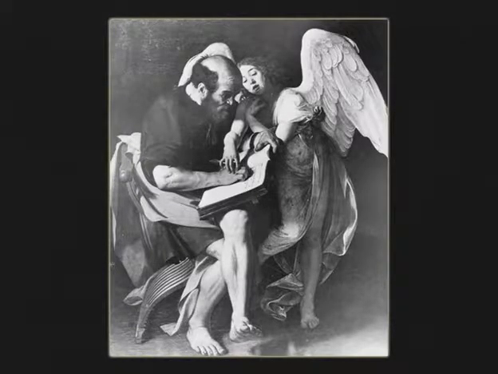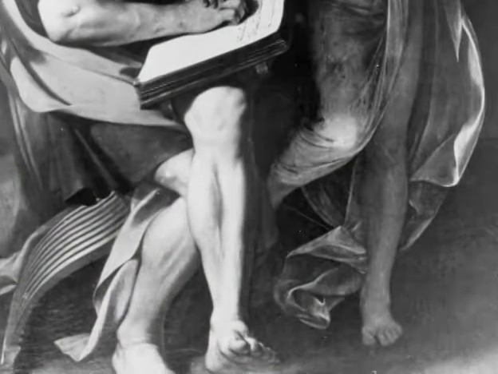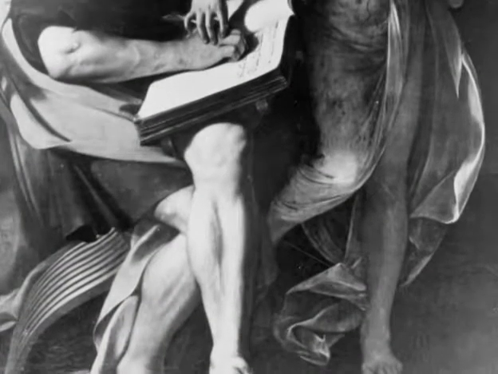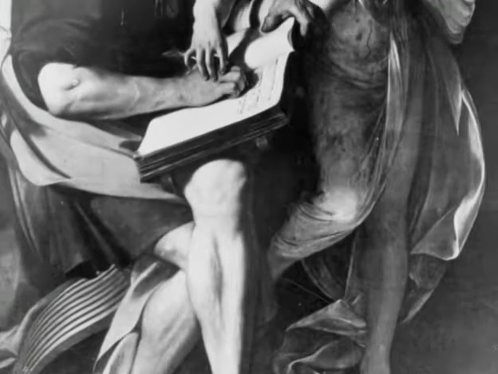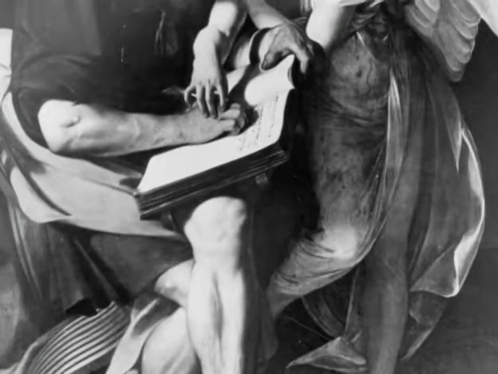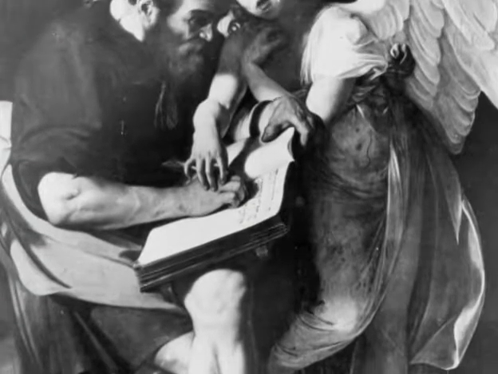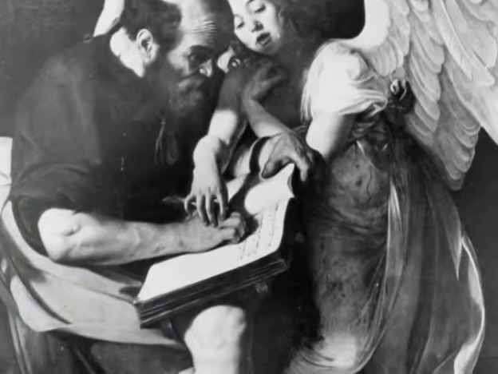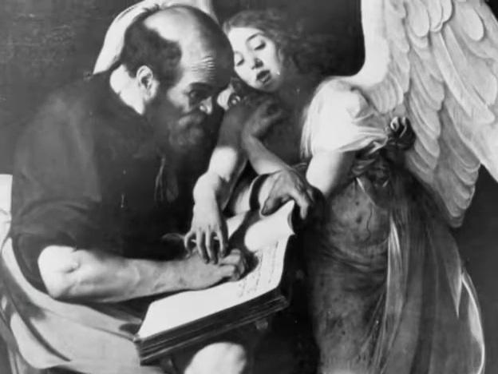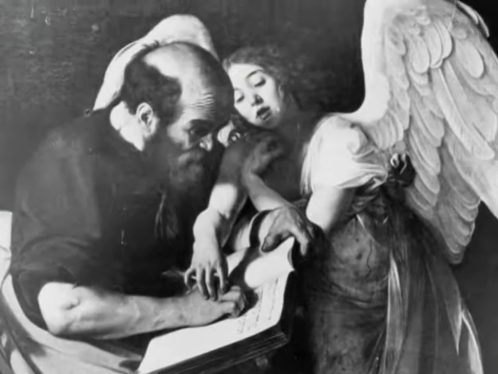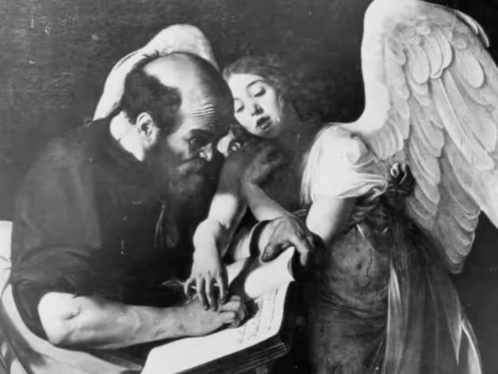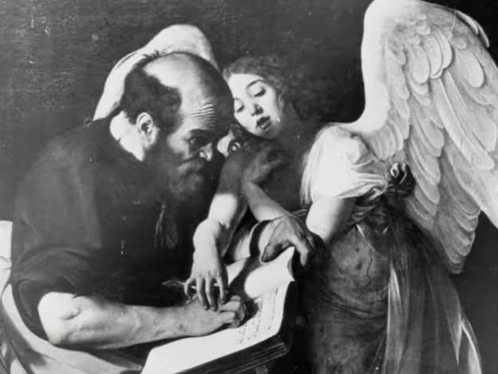The bare feet must have distressed them, especially the one nearly sticking out of the picture in our face. They failed completely to understand Caravaggio's intention, which was to make the evangelist a recognizable Italian of his own day, with whom an average visitor to the church, illiterate or barely literate, could readily identify, and through whom that visitor could feel the importance of the life of Jesus being so laboriously recorded.